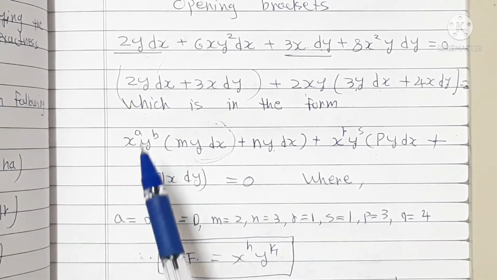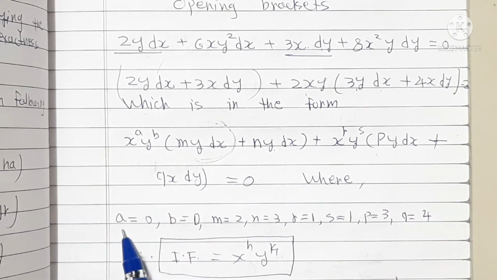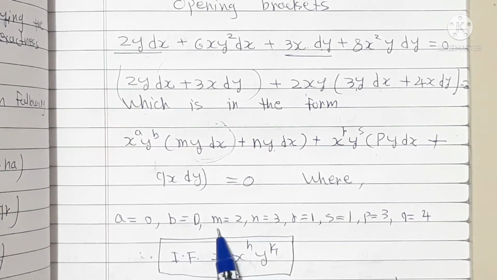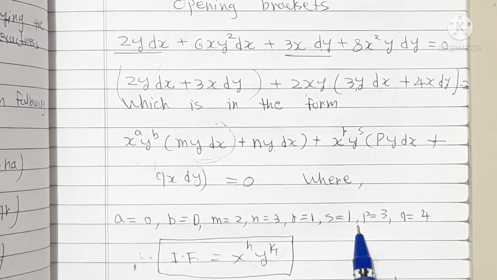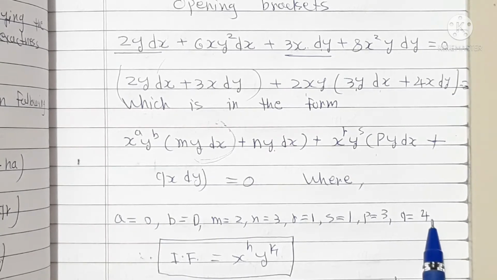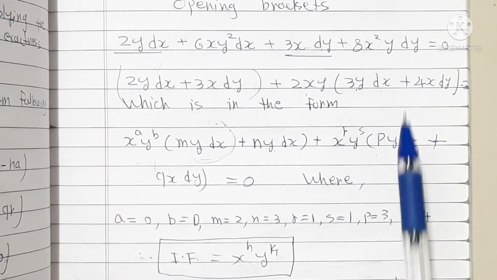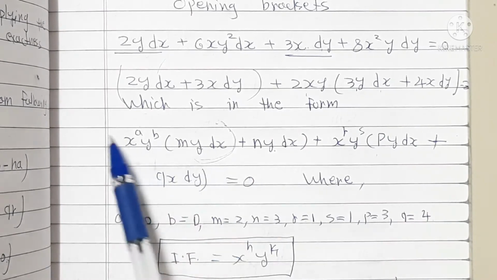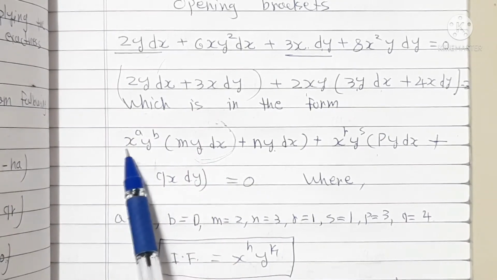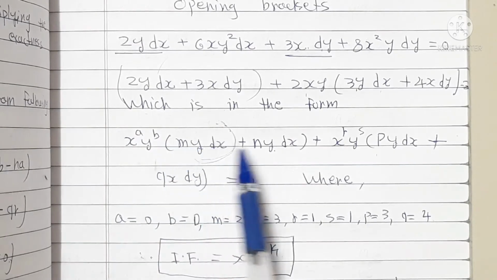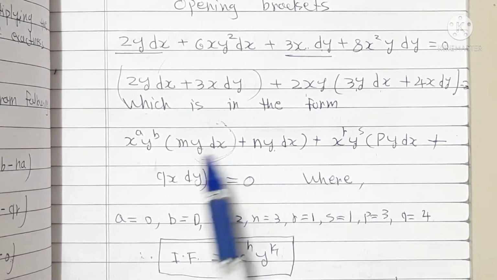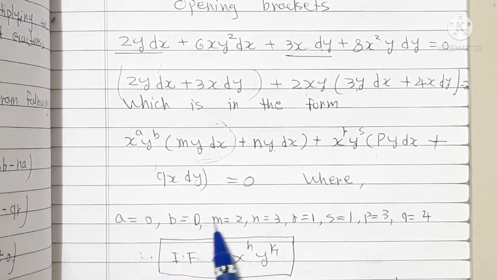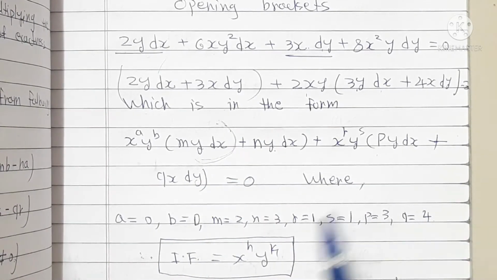Now compare these values: a is equal to 0, b is equal to 0, m equal to 2, n equal to 3, r is equal to 1, s is equal to 1, p is equal to 3 and q is equal to 4. After comparing, we get the a, b, m, n, p, q, r, s values.